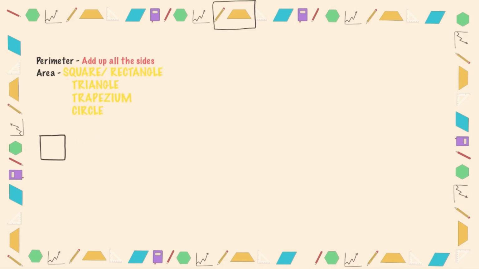Perimeter. This is where you add up all the sides, and that is for any type of shape. Then you have area. There are formulas that you need to remember for these shapes: square, rectangle, triangle, trapezium, and circle. Perimeter and area are both for flat shapes, so 2D shapes. Perimeter is the outside, area is the inside space of a 2D shape.